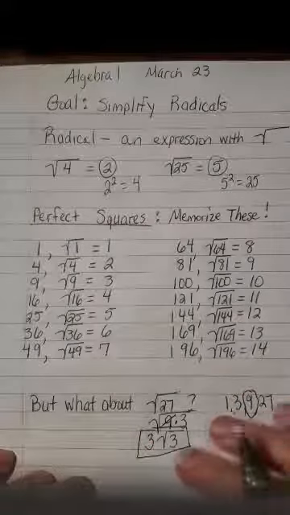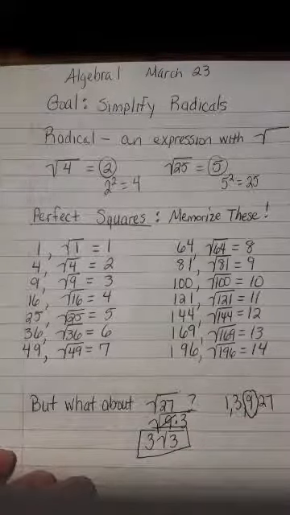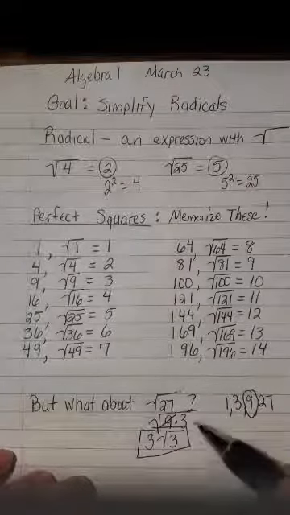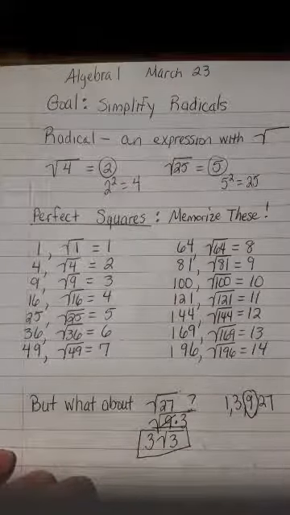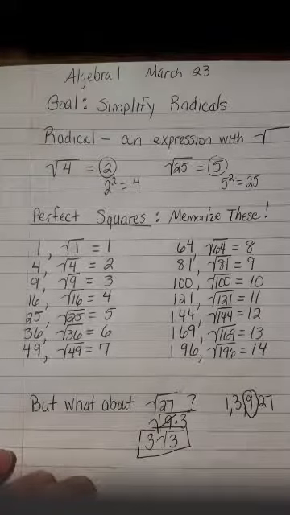And so now I'm going to do several examples with this. And after I do several examples, and you'll get the hang of it, I'm going to give you an IXL to do. And here are our examples.